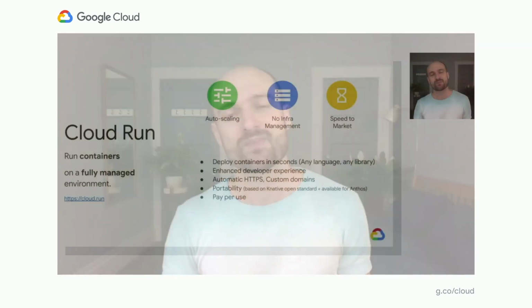A year ago, we launched Cloud Run publicly. In this session, I'm going to go over the few improvements that we've released since then. This session will be structured in three dimensions. We'll see how Cloud Run is now even more enterprise ready, how it is more developer friendly, and how it gives you more flexibility. But first, I want to recap what Cloud Run is.